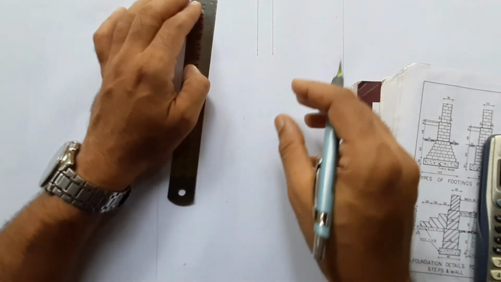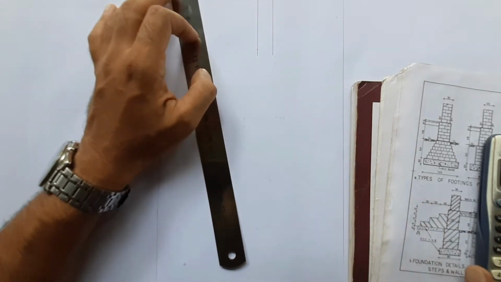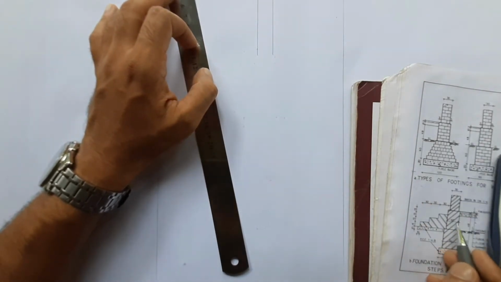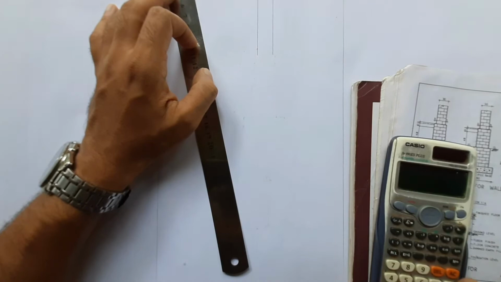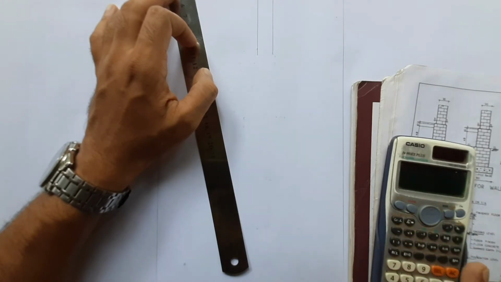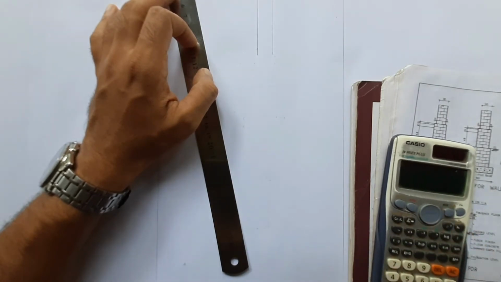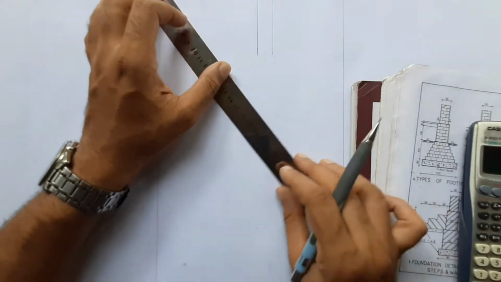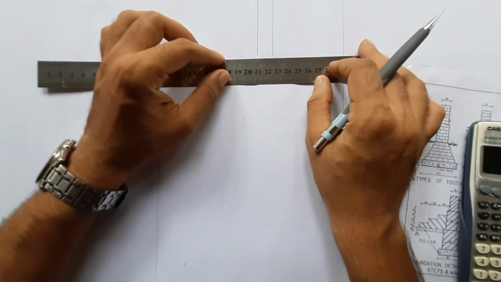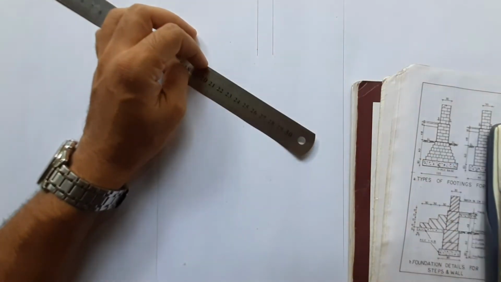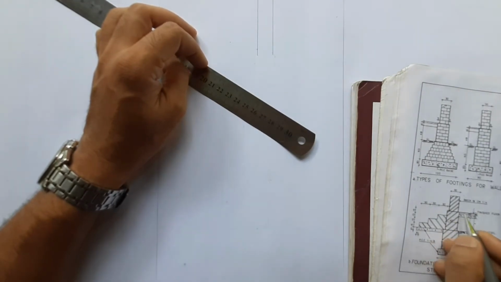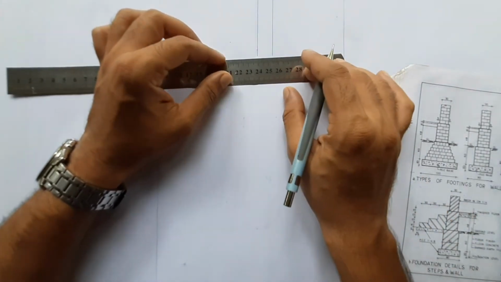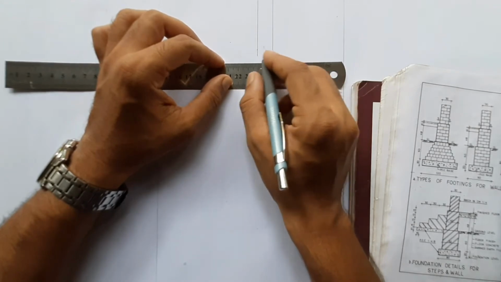I can draw it like this, and after that it should be 40. That means 40 into 1/20, 2 centimeter. So here I should draw 2 centimeter. So this 2 centimeter should be symmetric with respect to this distance.